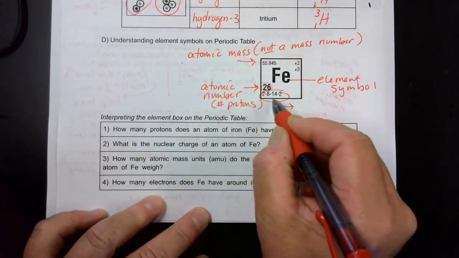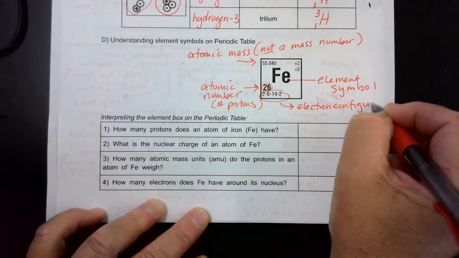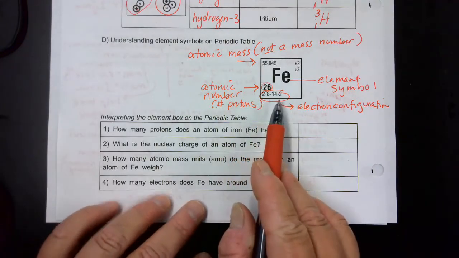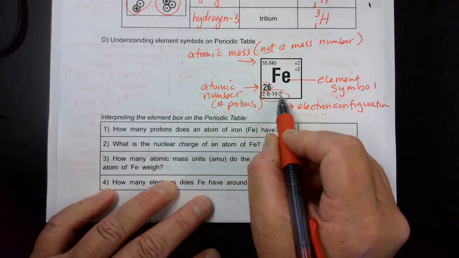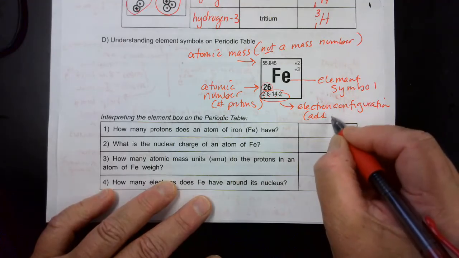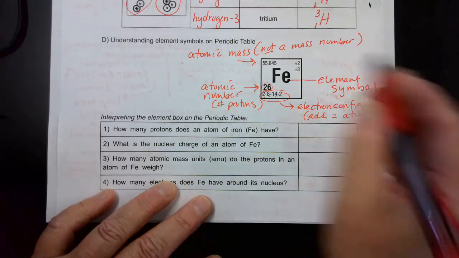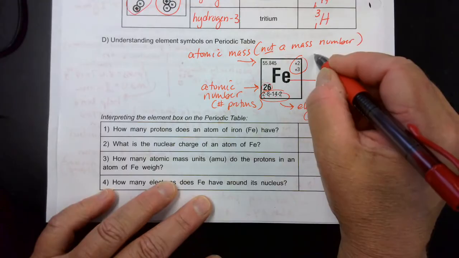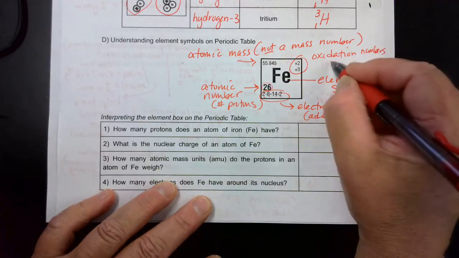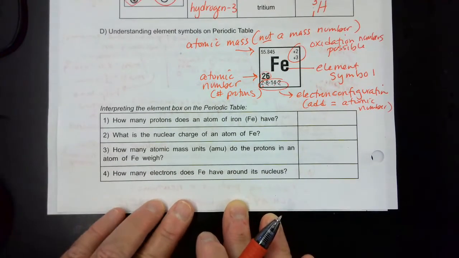This number down here, 2-8-14-2, is what is called the electron configuration. And if you add up those numbers, 2 plus 8 plus 14 plus 2, that is going to equal the number of protons. So if you add those numbers, it will equal the atomic number. The numbers in the upper right corner are what are called the oxidation numbers that are possible. We're not going to talk about those for a bit yet, but just to give you an idea that that's what those are called.